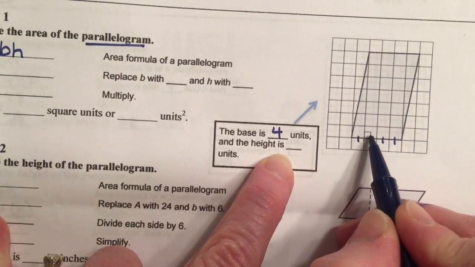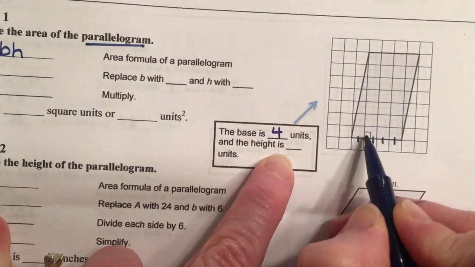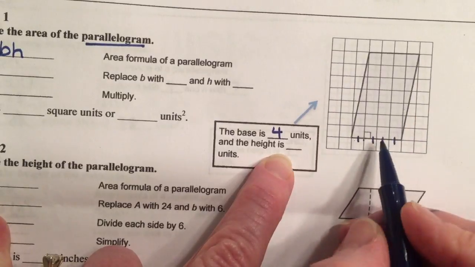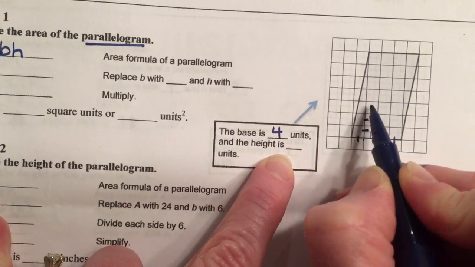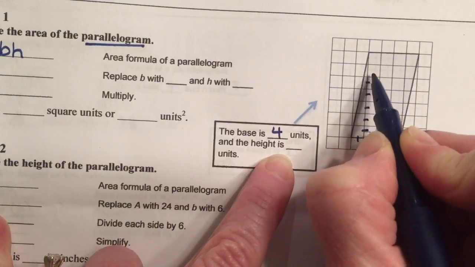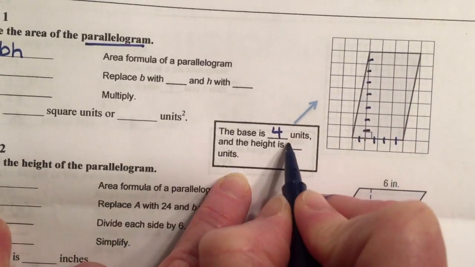So you can see the right angle here. That's important to look for. So we're going to count the number of squares it takes to get to the top here. This would be 1, 2, 3, 4, 5, 6, 7. So the height is 7.